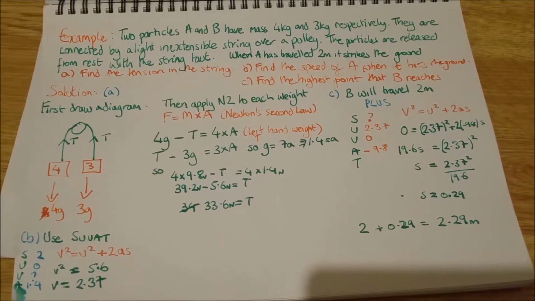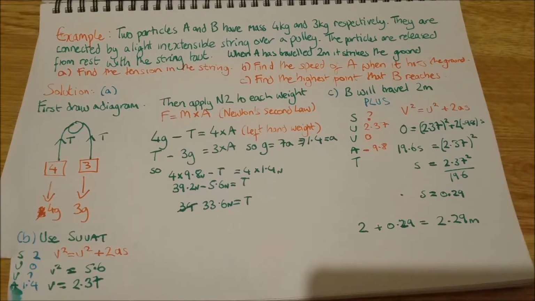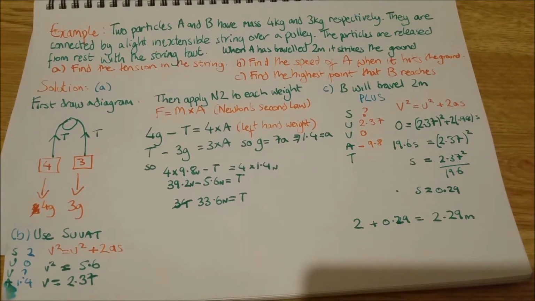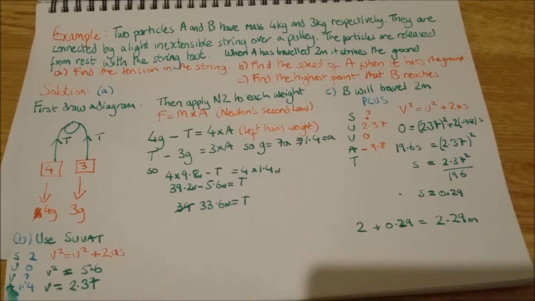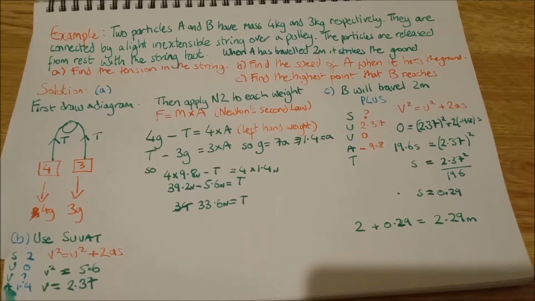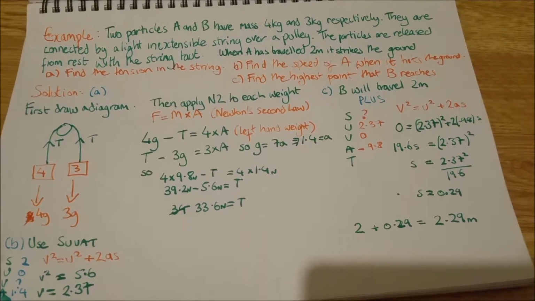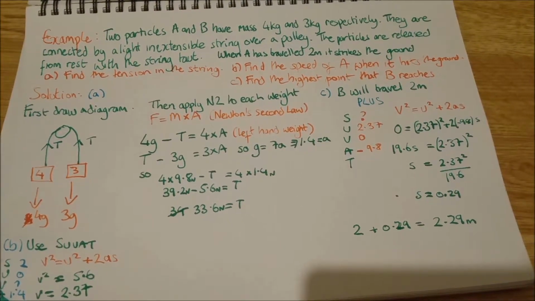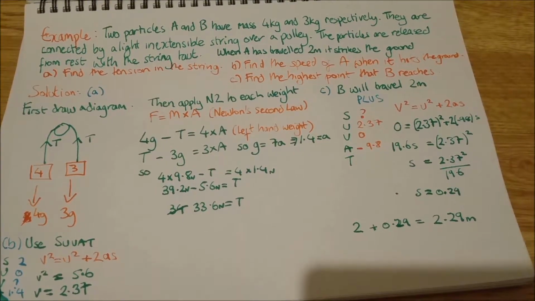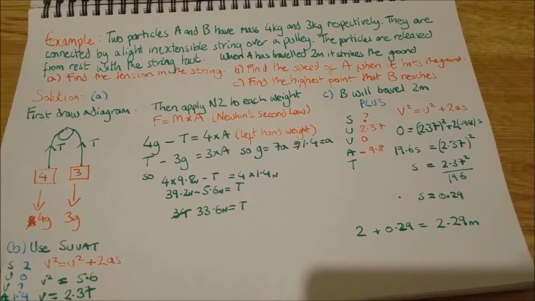What have we got here? So we've got two particles A and B. They've got mass 4 kg and 3 kg respectively. So 4 kilograms A, 3 kilograms B. They're connected by a light inextensible string. That means elasticity is not a problem, physicists, and for the rest of us, it's just a thing they say. Over a pulley. Generally, they will say smooth pulley because we want to discount friction. The particles are released from rest with the string taut.